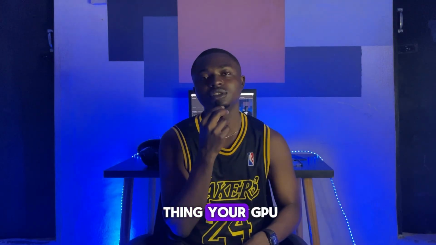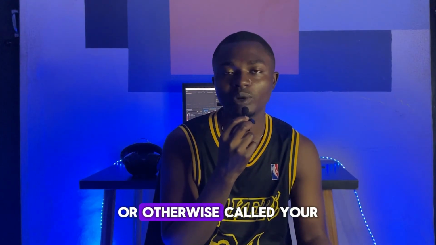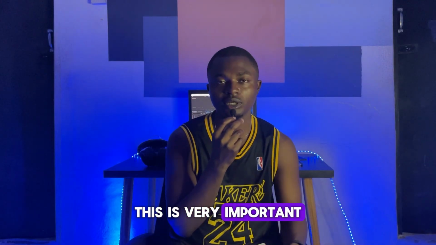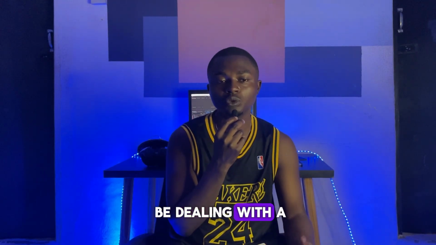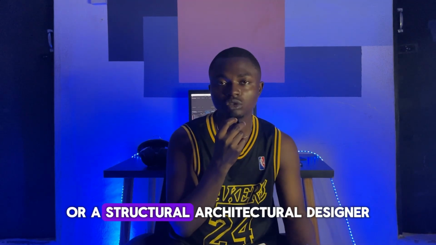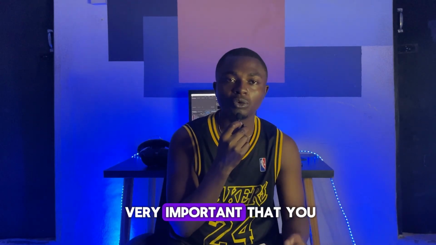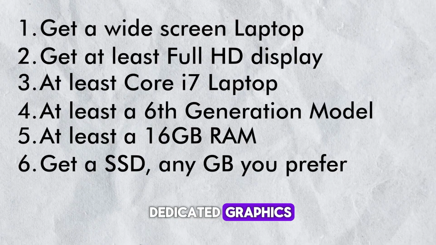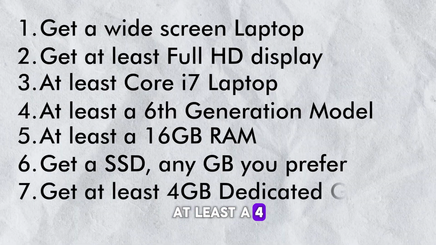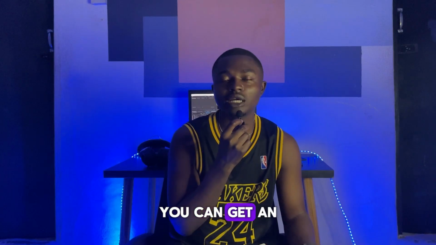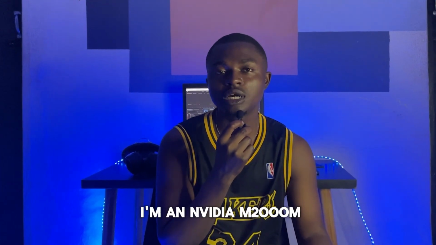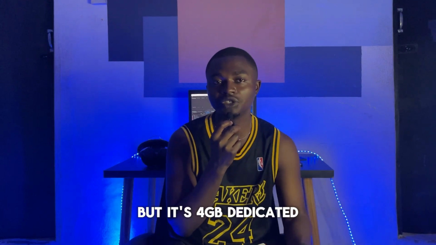And now the last thing, your GPU, which is your graphics processing unit, or otherwise called your graphics card. This is very important in this kind of laptop because you're going to be dealing with a lot of graphics. As a graphic designer, or a structural architectural designer, or even a video editor, you have to do with a lot of graphics, which is why it's very important that you get yourself a laptop that has dedicated graphics. And I'm going to be recommending to you at least a 4 gig dedicated graphics card. You can get an AMD graphics or you get an Nvidia graphics, but I will recommend you get an Nvidia RTX graphics. Currently my laptop is an Nvidia M2000M Quadro Pro, and it is fine, it's 4 gig dedicated and I'm working.